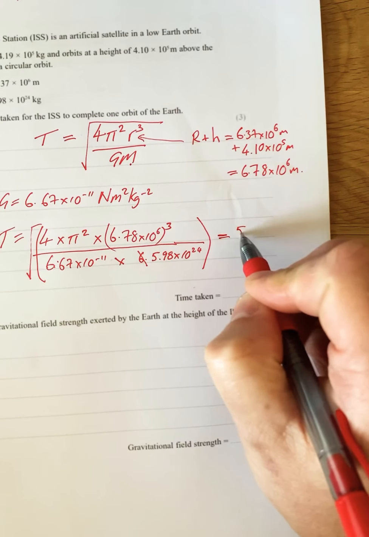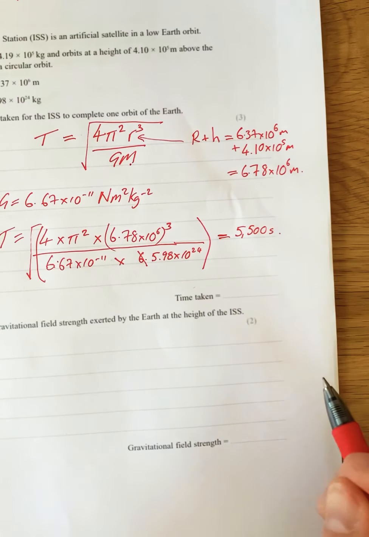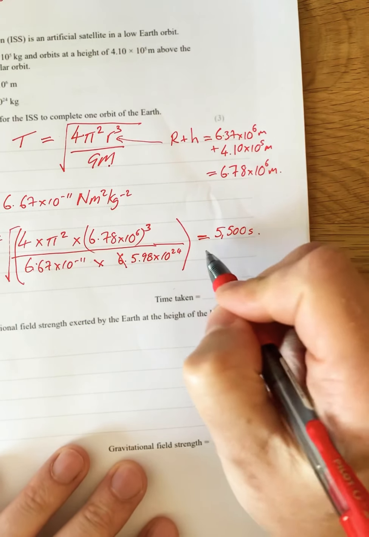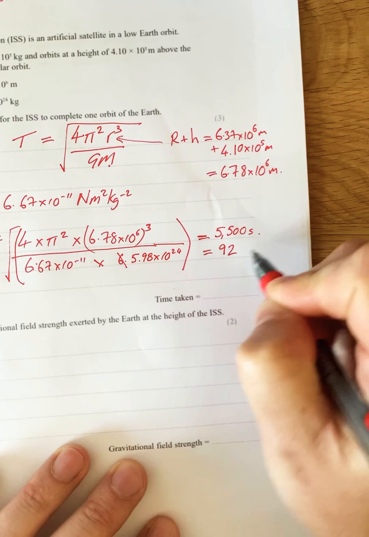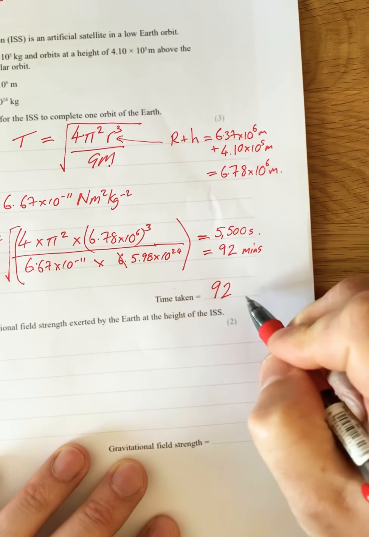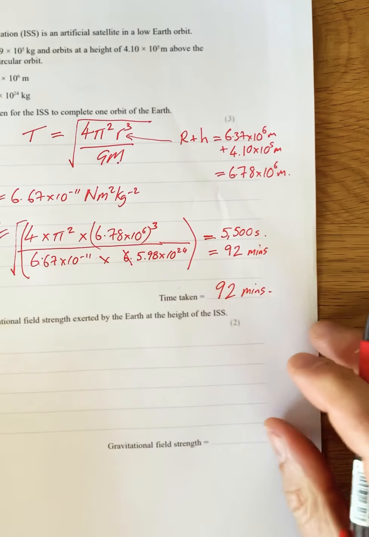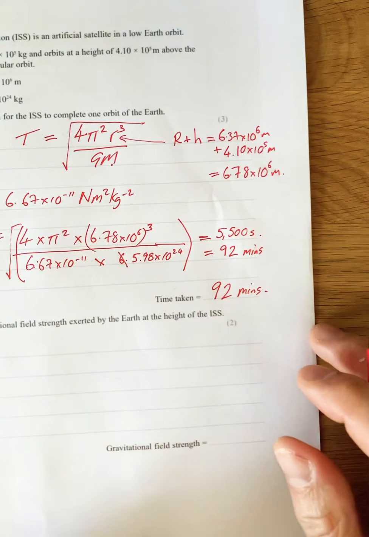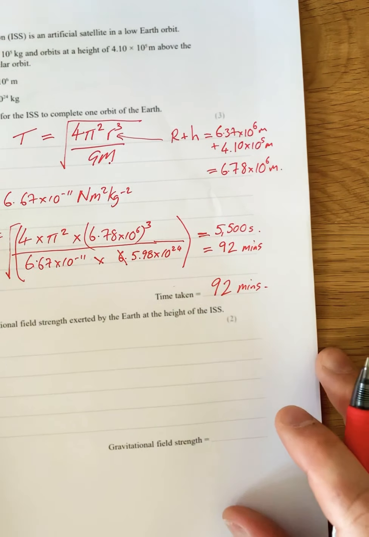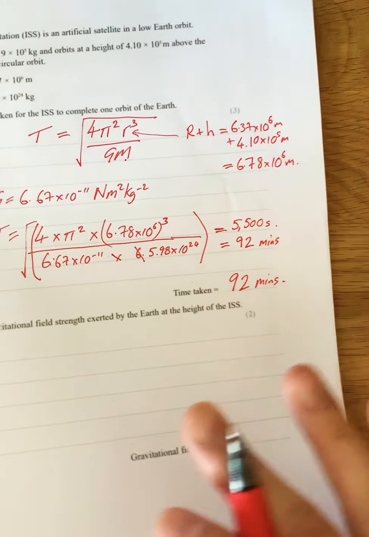This comes out then at about 5,500 seconds. And if we divide that by 60 to get minutes, that's 92 minutes. So the time period is 92 minutes. It orbits the planet every 92 minutes, and in a 24-hour period, so in a day, I think it orbits just under 16 times a day.